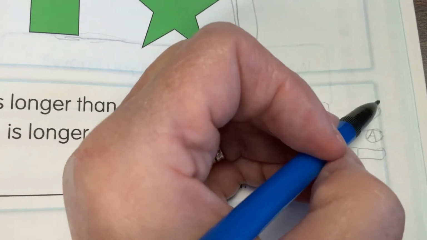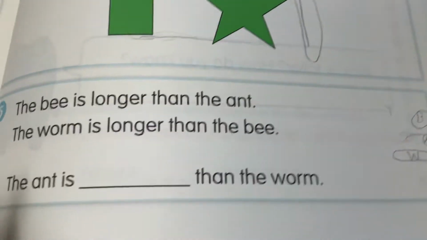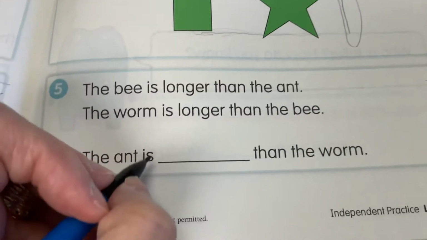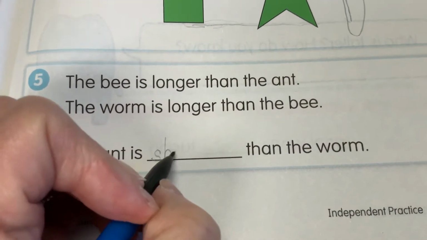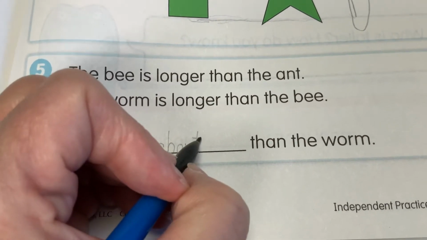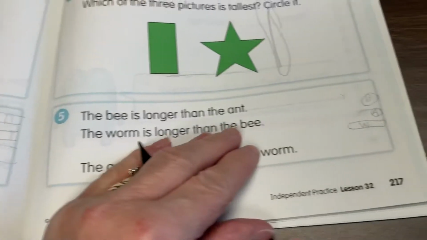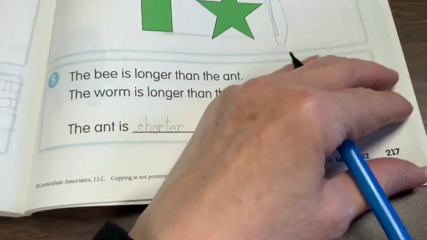Okay, notice all of these are at the same edge. So the worm is longer than the bee. So the ant is what than the worm? Well, the ant is shorter than the worm. Again, SH, the OR, the T, and the ER, shorter. Okay, and I think that's all of our lesson.